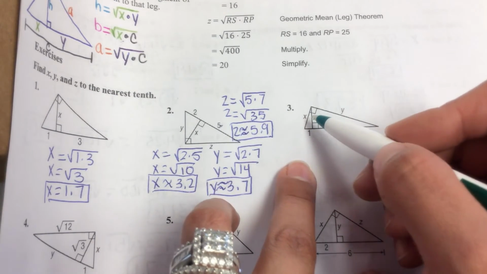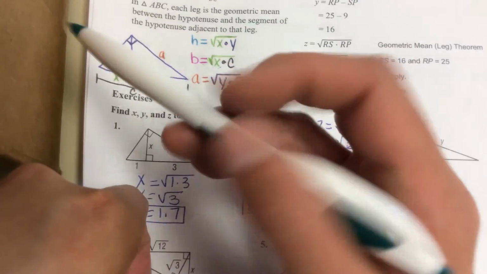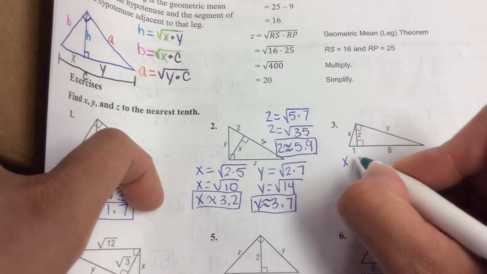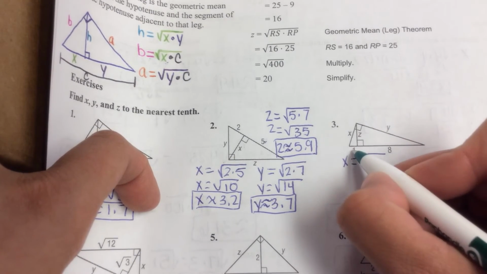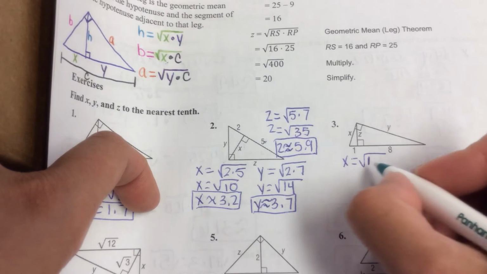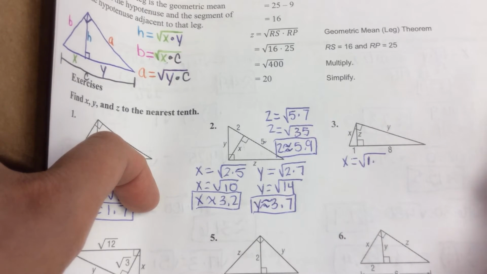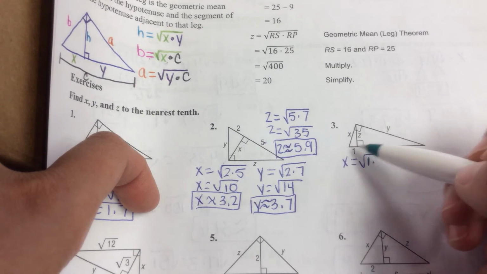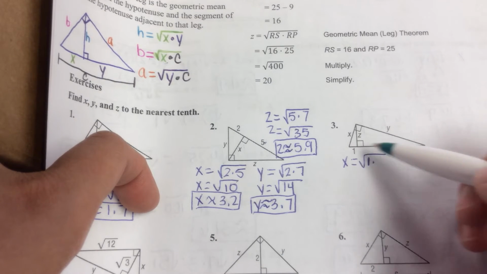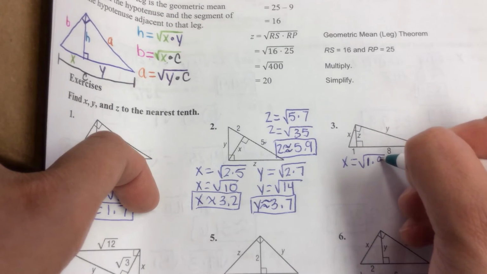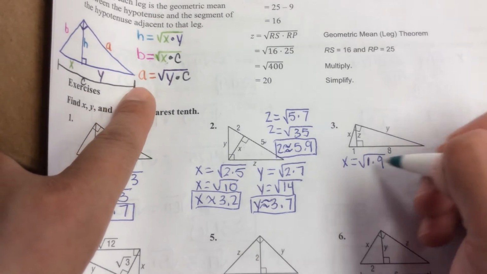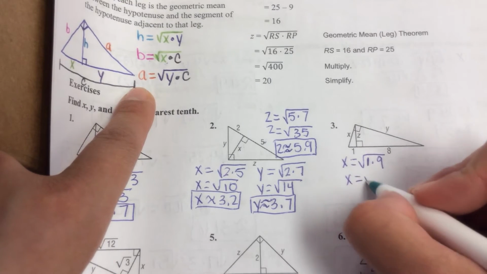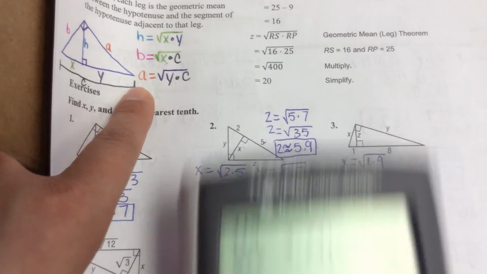In order to find x, we look back at our picture, we see that it's directly related to b. So we take x, we set it equal to the square root of 1 times 8 plus 1. That gives us our c. So x is equal to the square root of 9. The square root of 9 is 3.